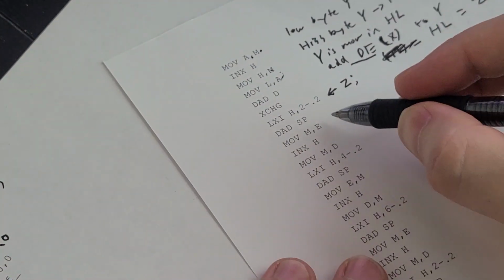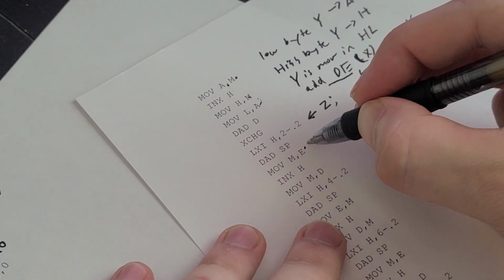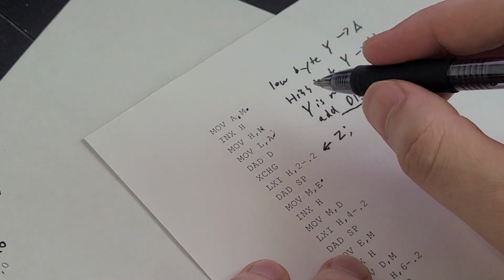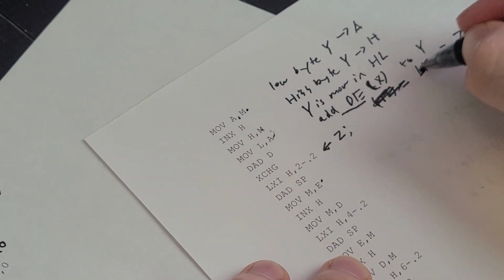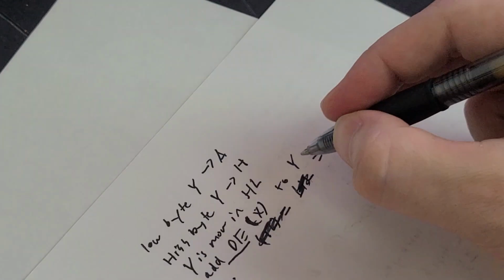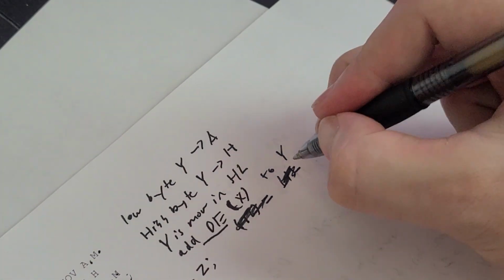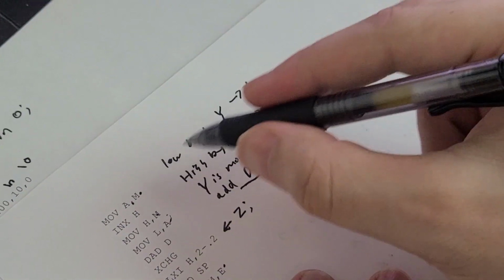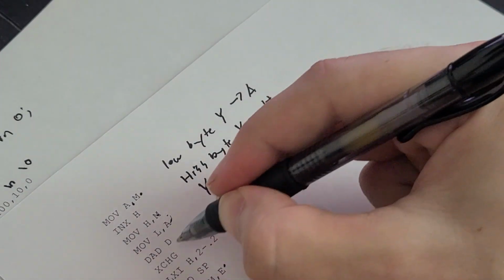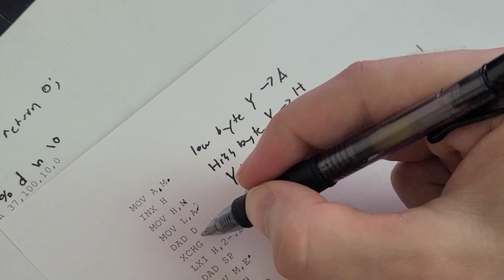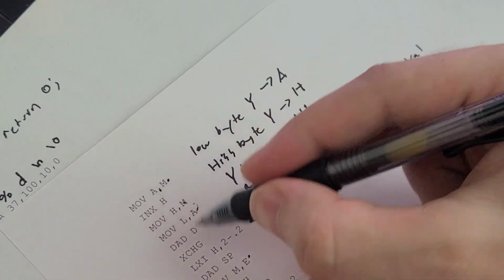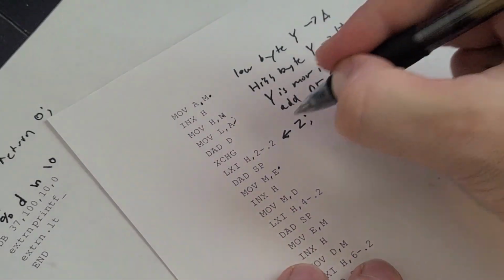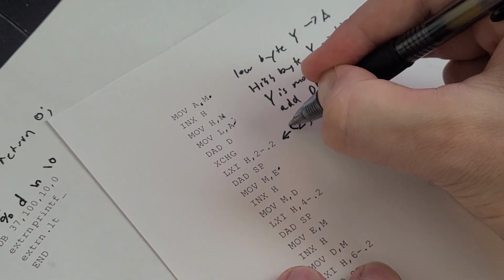And then we are grabbing z. Let's move. Sorry. Oh my gosh, this is so confusing. dE. Because remember that the value of dad, double add, goes to hl. And then when you swap it, hl goes to dE. So this is what it's saying. So this is going to be the location of z.